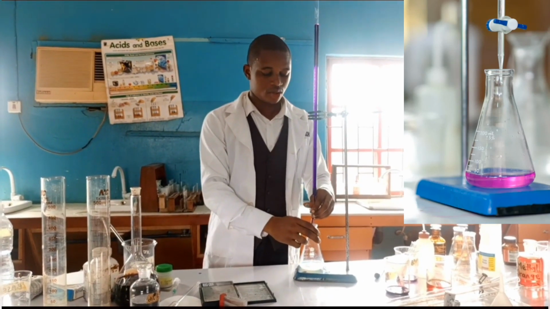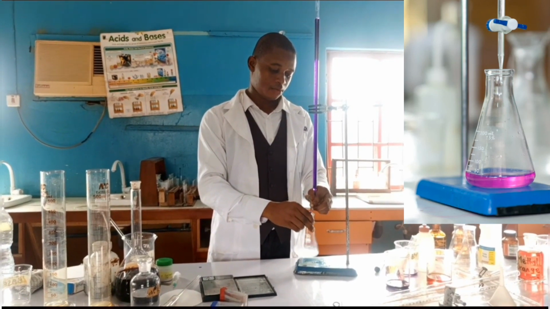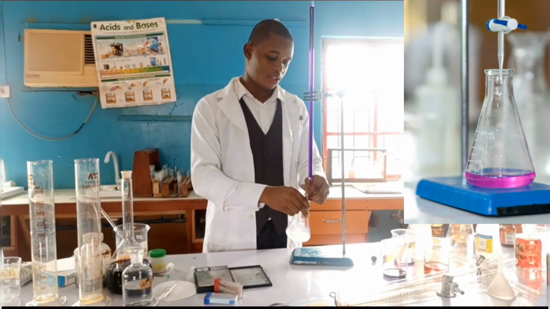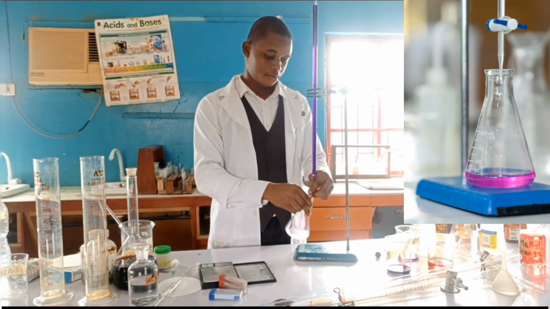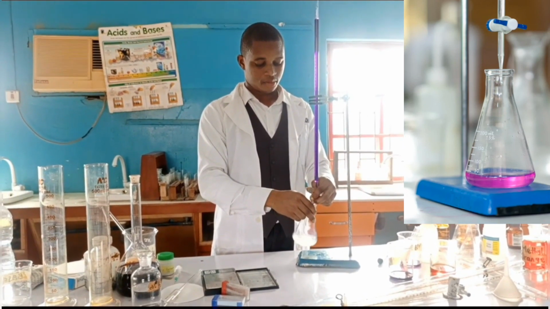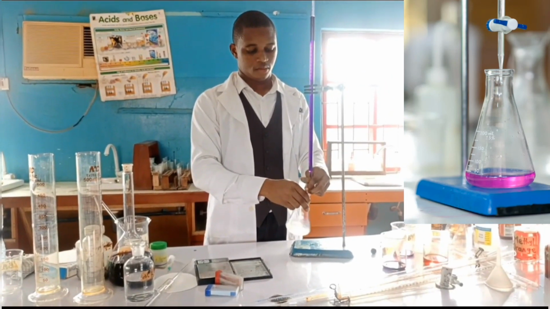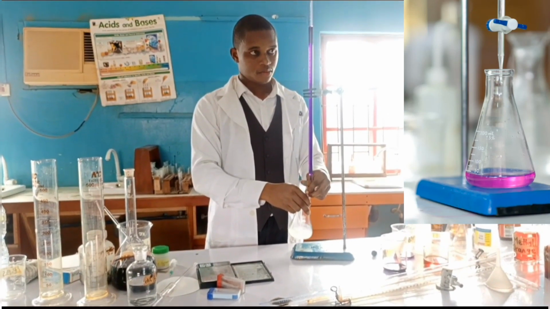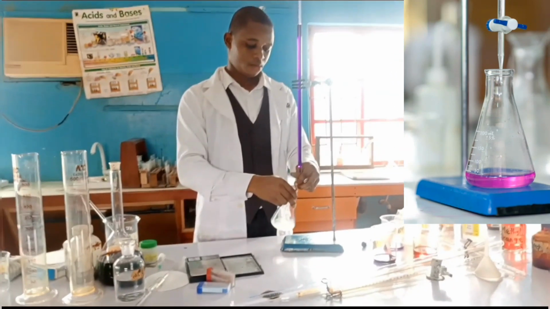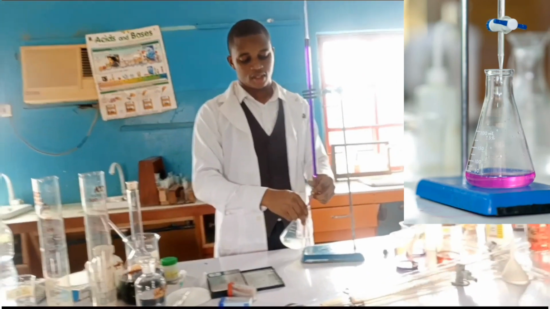Then you start dropping gently. You observe it's giving a clear solution, so you continue dropping. You can take it out and stir.